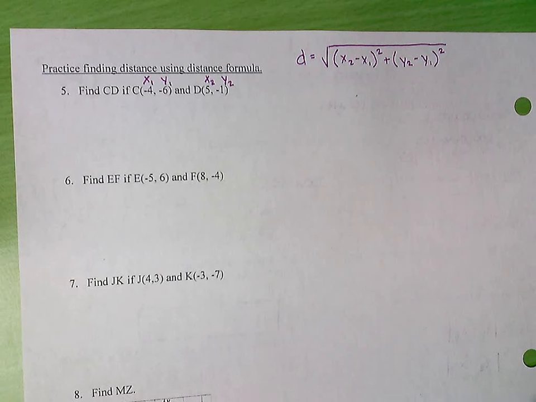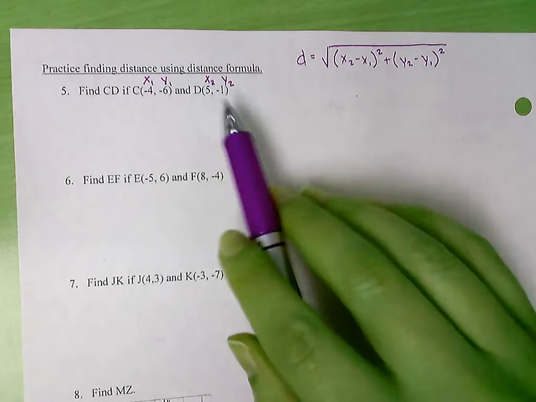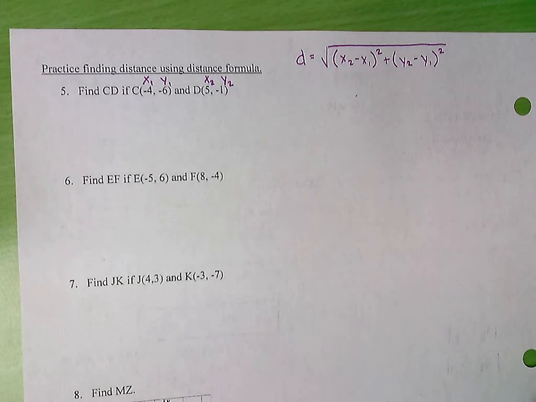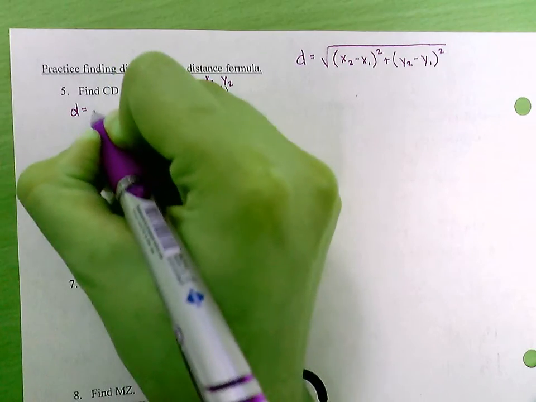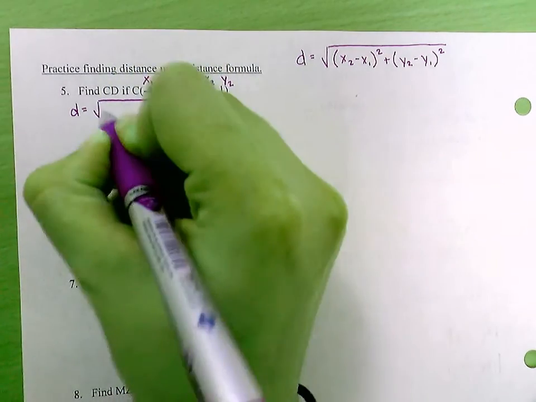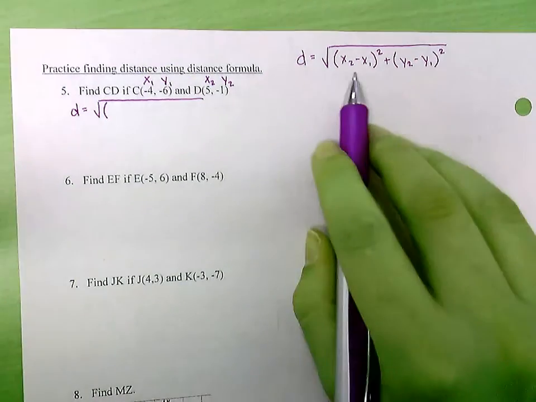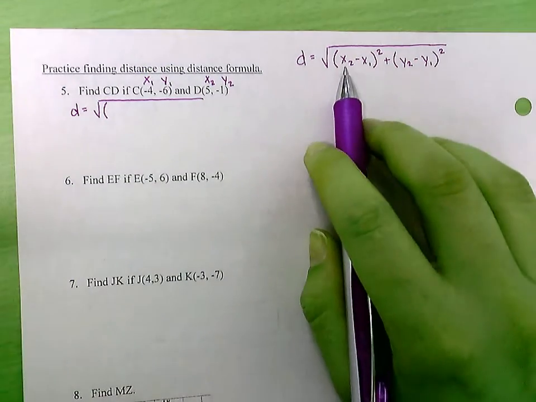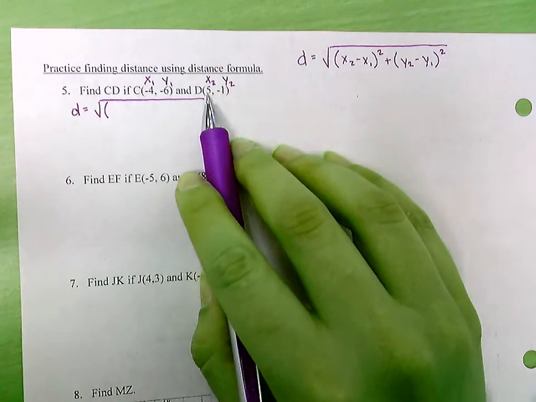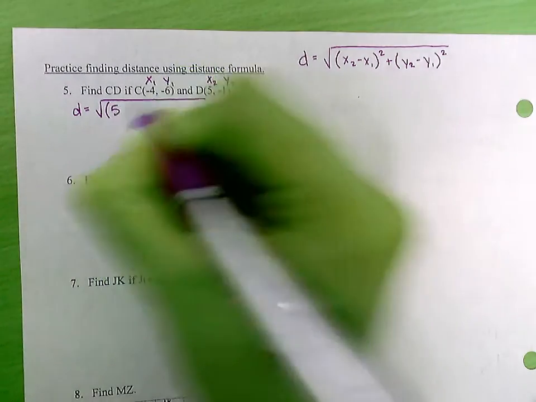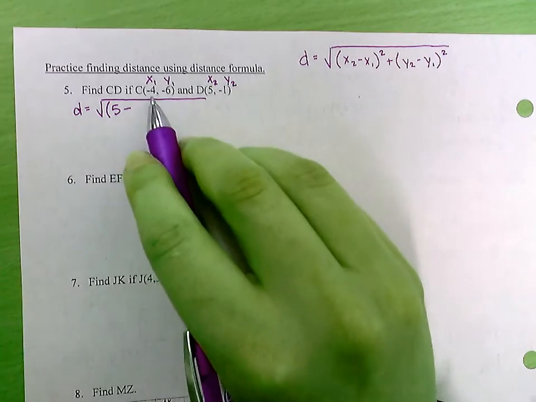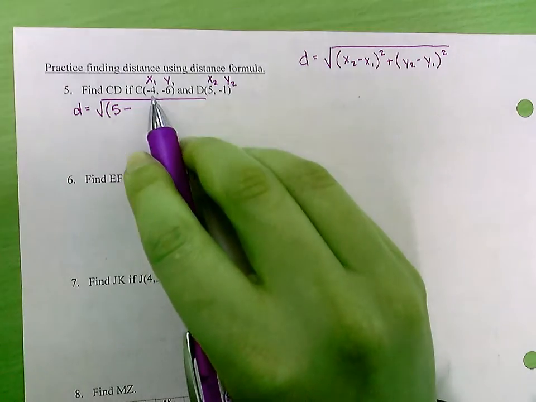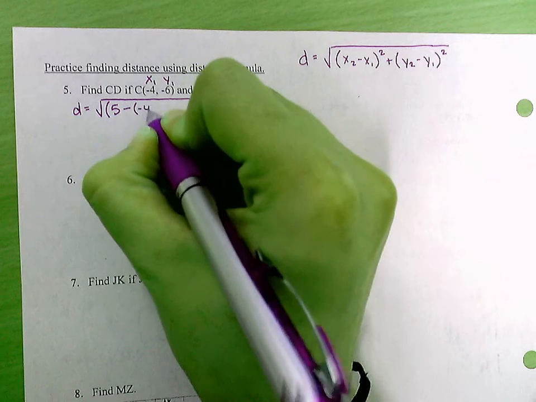Okay, so now that I've labeled my coordinates, all I really have to do is plug those numbers into my distance formula. Okay, so I have my distance is equal to the square root. We're taking x sub 2, which is 5. Okay, so I have 5 minus x sub 1. Looking back here, I labeled x sub 1 as -4.